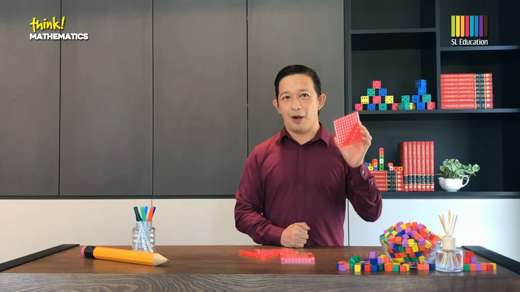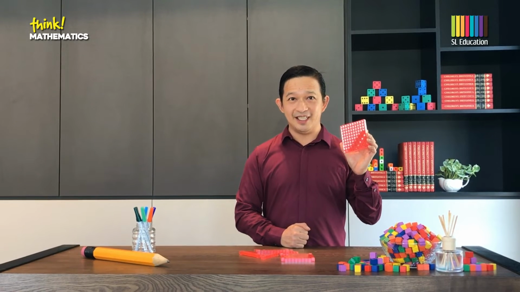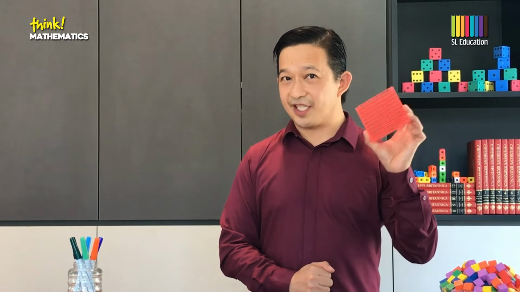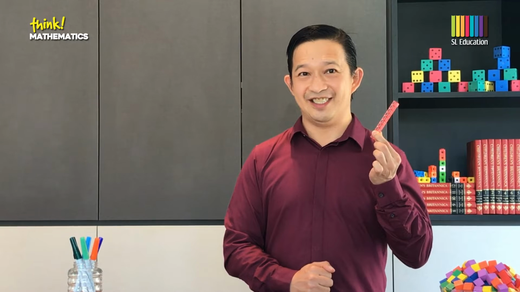This represents 1. In our problem, we have a lot of this and a lot of this. Remember, this represents 1. I wonder what this represents. And we have a lot of this. I also wonder, what does this represent? We also have a lot of this.